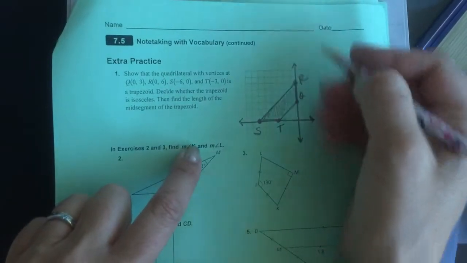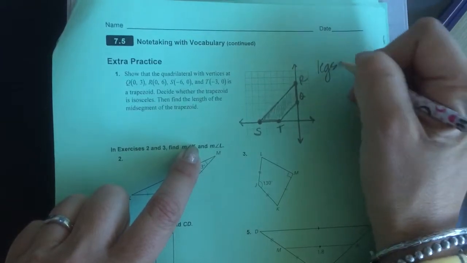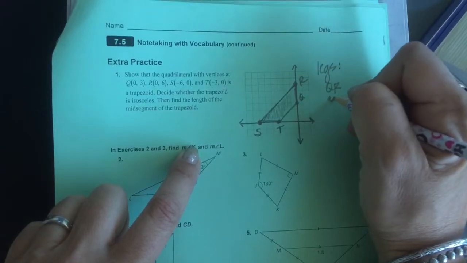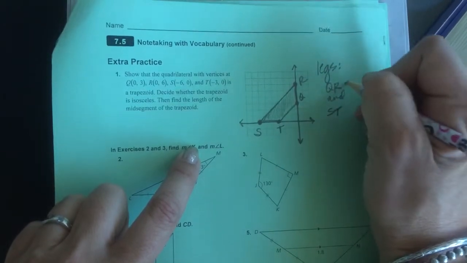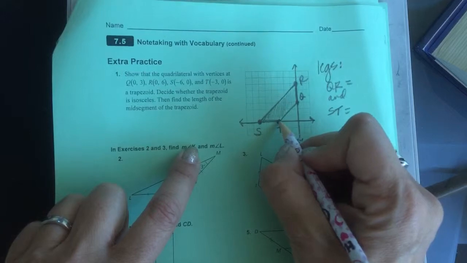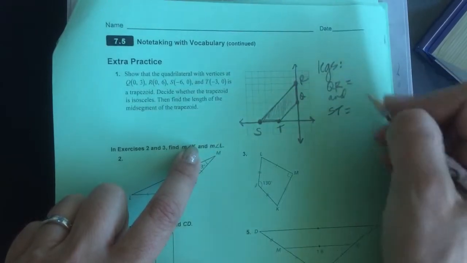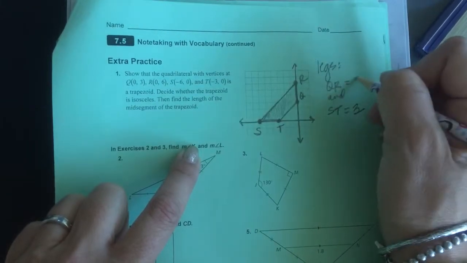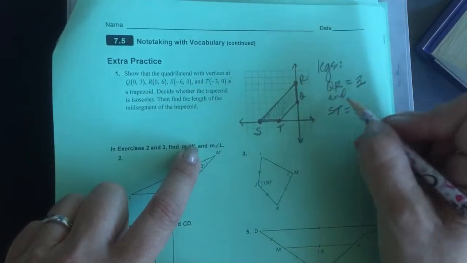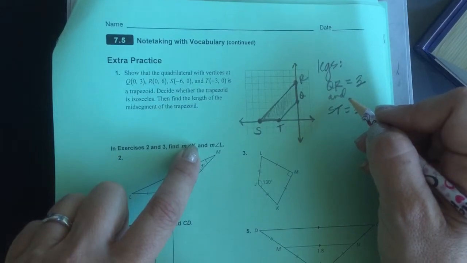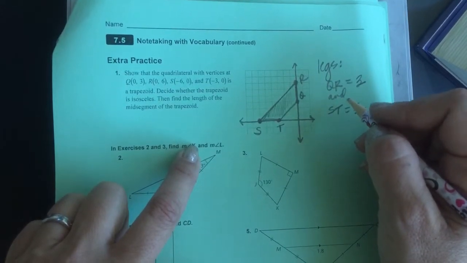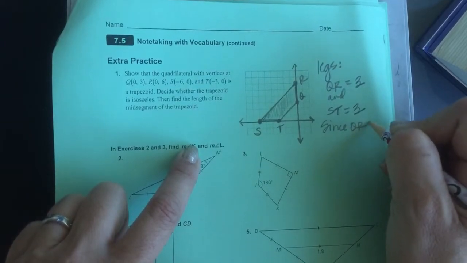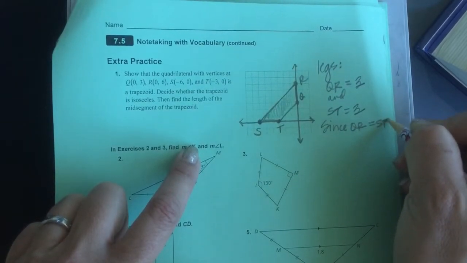The legs would be considered Q to R and S to T. And since those are horizontal lines and vertical lines, 1, 2, 3, S to T is 3 units. Q to R is also 3 units. So since these legs are the same, that fits the definition of an isosceles. Since QR equals ST, no, congruent.